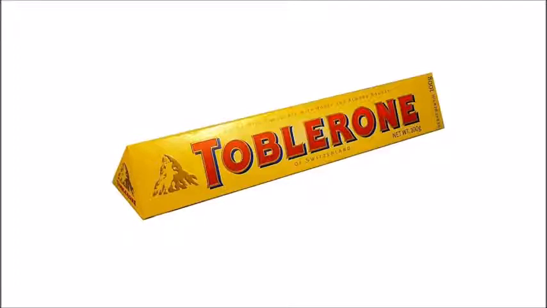A Toblerone bar. Would you say that the box of a Toblerone is a prism? Well, I'm going to tell you, yes, it is a prism because it has a consistent cross-section. It's a triangle all the way through.